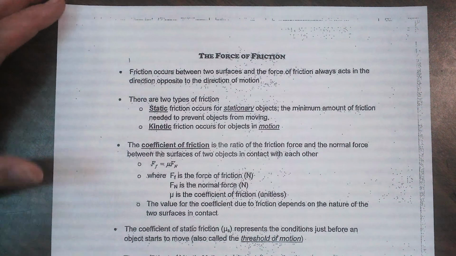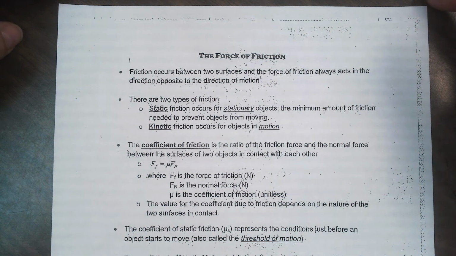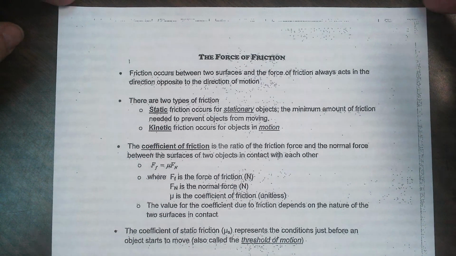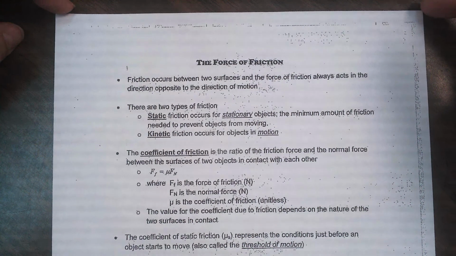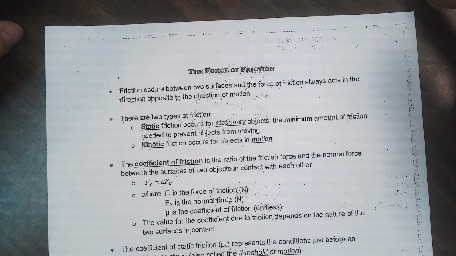So if we were to look at this paper, there is a minimum amount of force that I need to apply, and it's not very much, but to get this paper moving there has to be some.